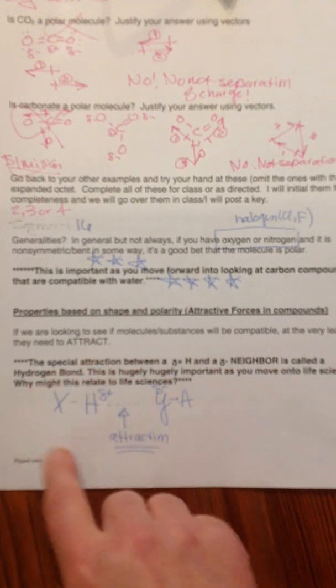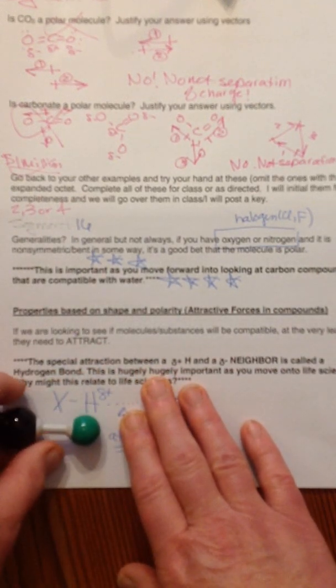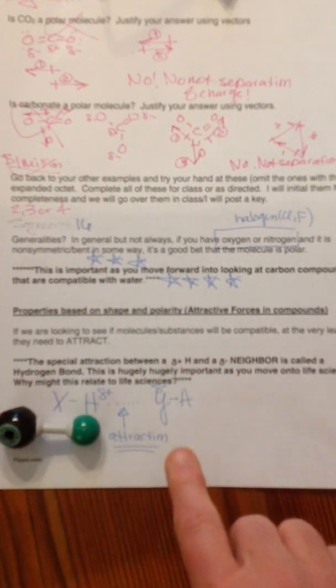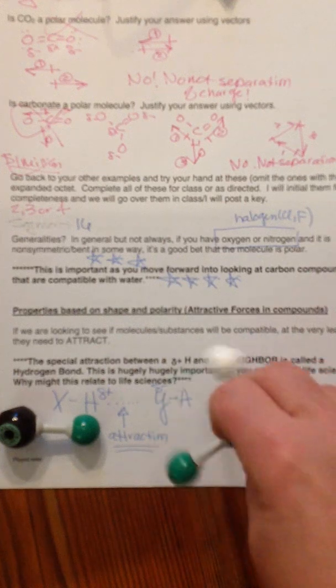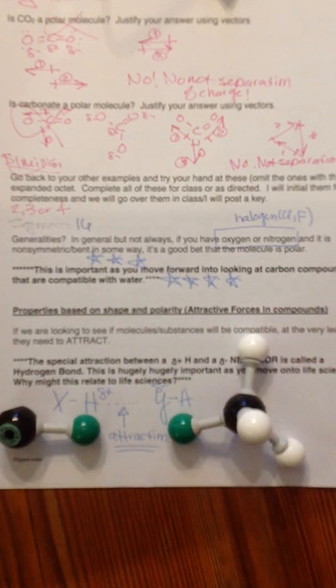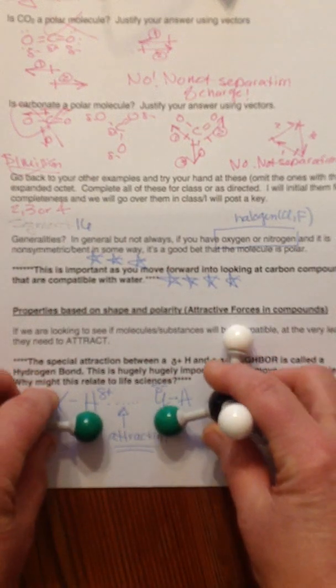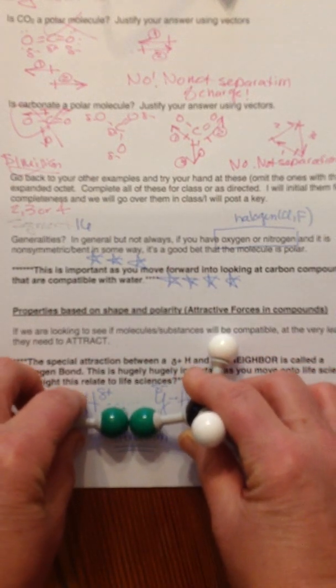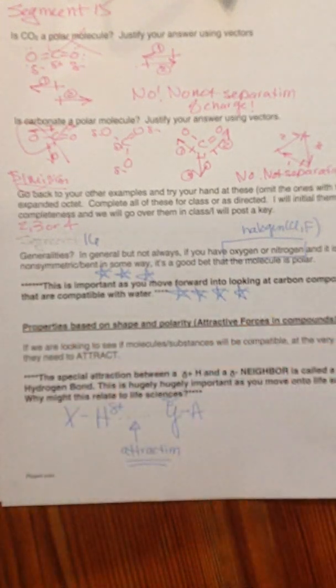But let's say, for example, you have molecule A that has a partial positive hydrogen, and then you have molecule B that has a partial negative of something else. Your pluses and minuses are going to want to attract. They're not going to be bonded for all eternity because we can pull them apart, but they're going to want to attract and travel around in life together, so to speak.